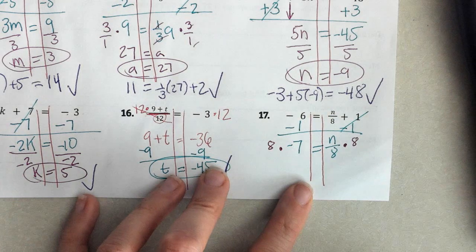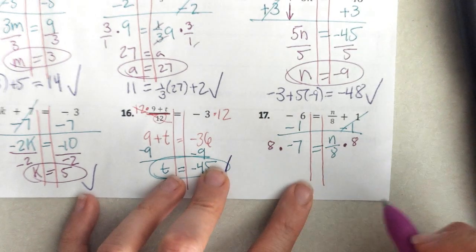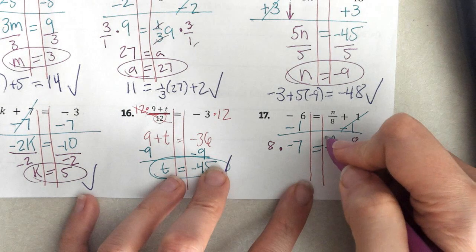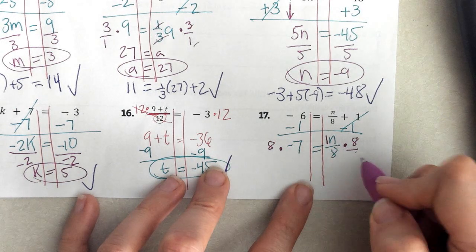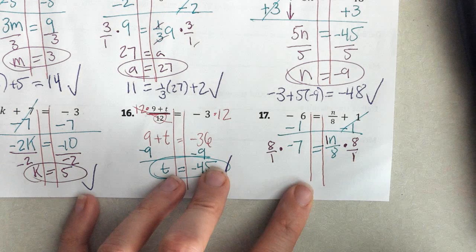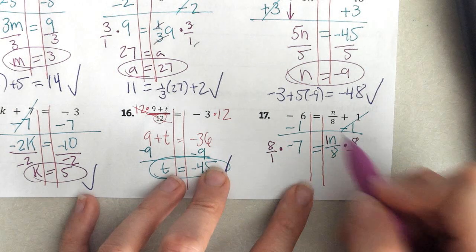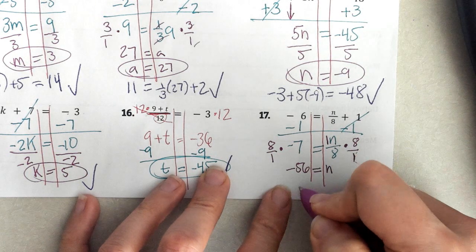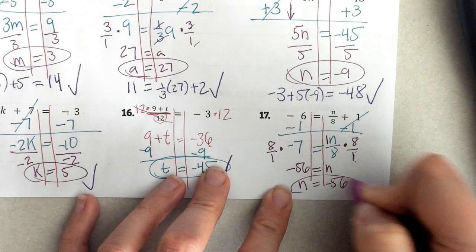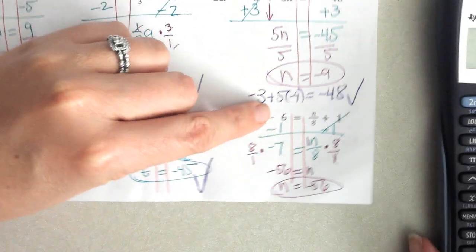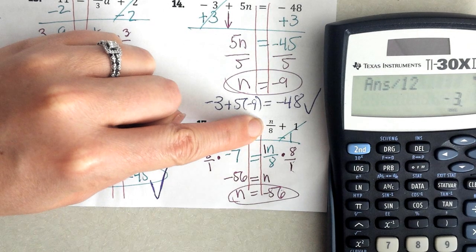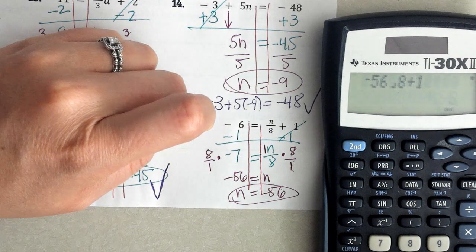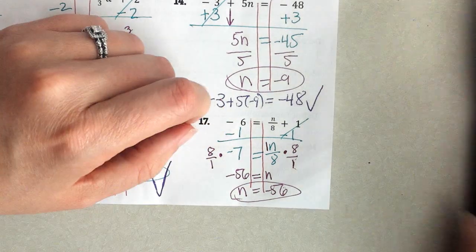Remember when we talked about one like this earlier, we said if you really want to, you can make this into the reciprocal. Just do not use n on the bottom. You should be using that coefficient of the n, which is 1. So you're only ever doing the numbers. Never try to cancel the n, or the variable. So I would have n is equal to negative 56. When I go to do my check, I'm hoping it gives me negative 6 when I type in negative 56 over 8 plus 1, and it did give me negative 6, so that one works.